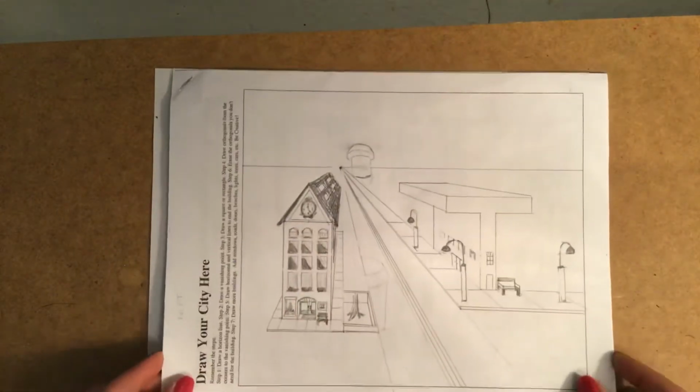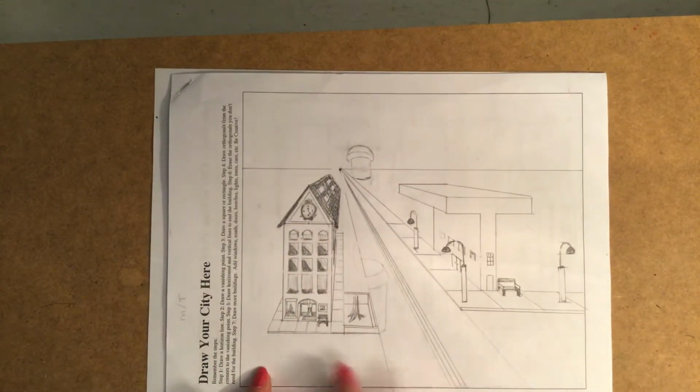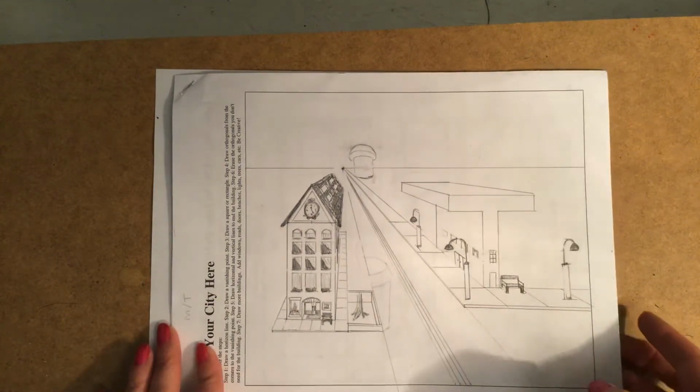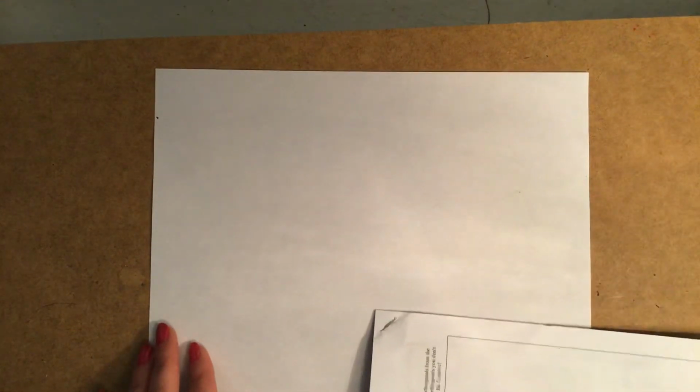On the back of your packet, there's a practice page. You could practice here and then jump to your good white paper, or if you feel comfortable, for the sake of time, just jump straight to your plain white paper.